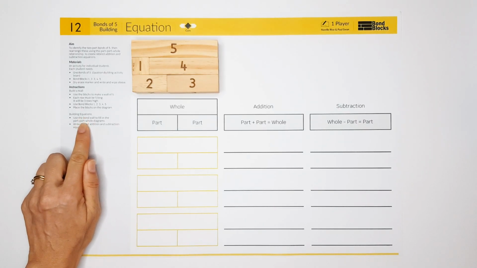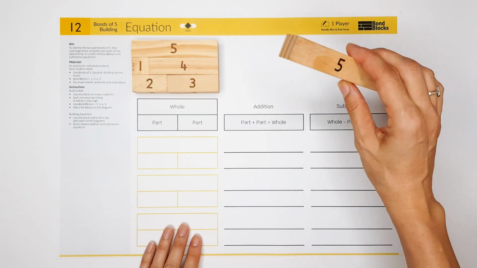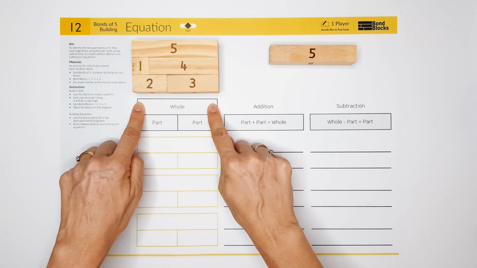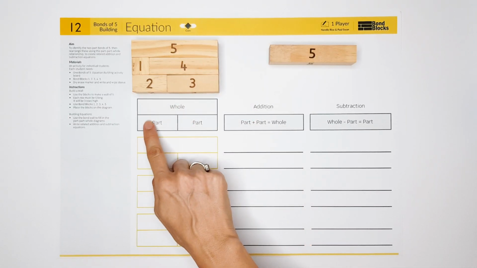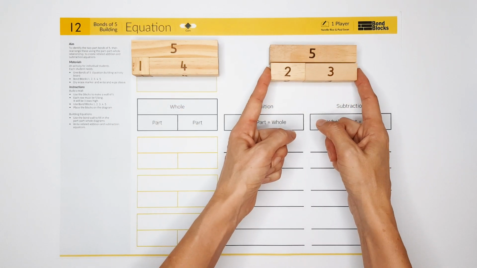To build the equations, the first thing we're going to do is fill in the part-part-whole diagrams. For the purpose of the video explanation, I'm going to use an additional 5 that will represent the whole. And then these blocks will represent the parts. I'm going to begin with this row.